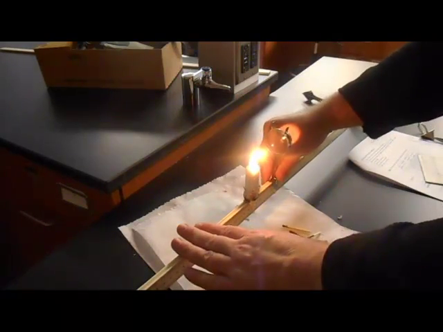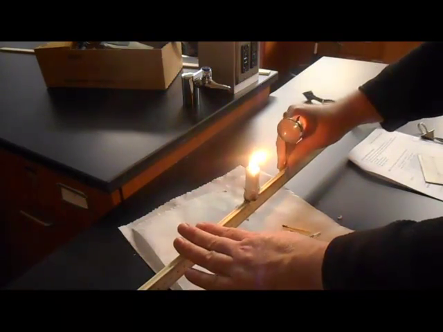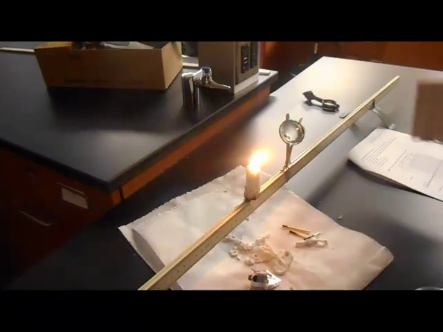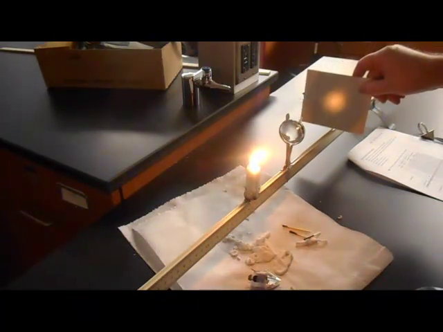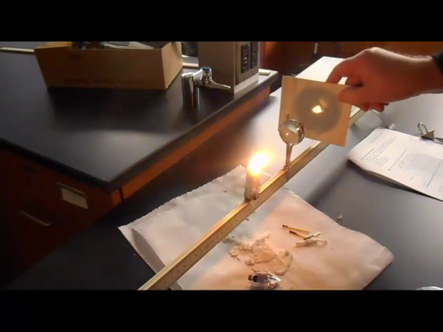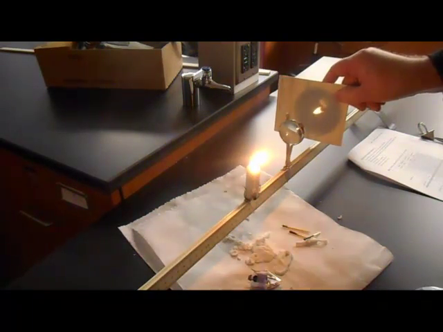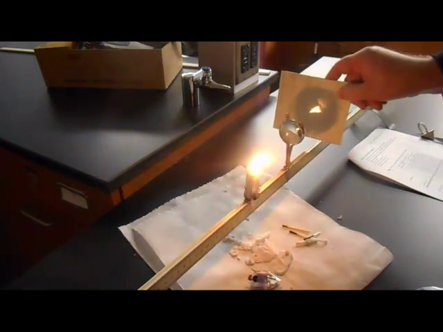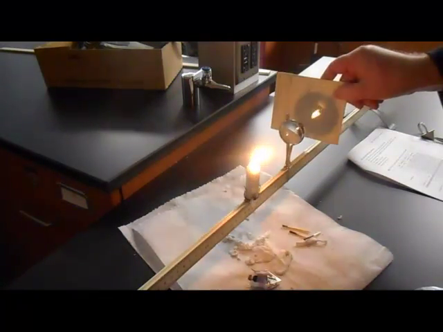Then I put it at twice the focal length, so 10 centimeters away, because the focal length is 5 centimeters. And let's see, it should be actually right here. The image distance also being 10 centimeters. And again, it's real, inverted. That's what I meant earlier, inverted. And it's the same size, actually.